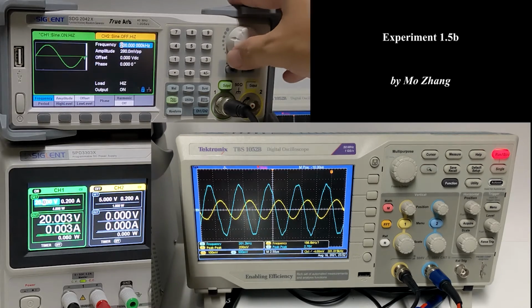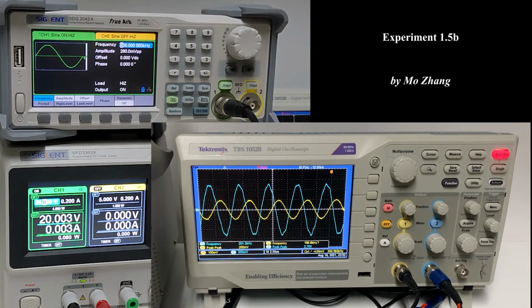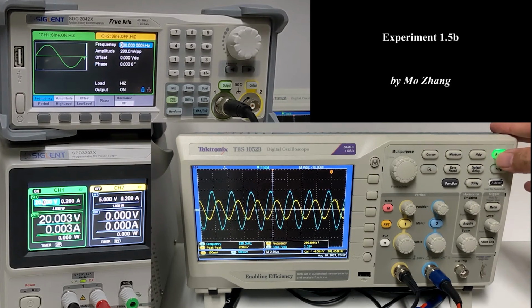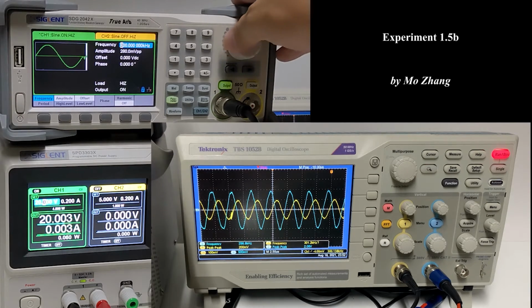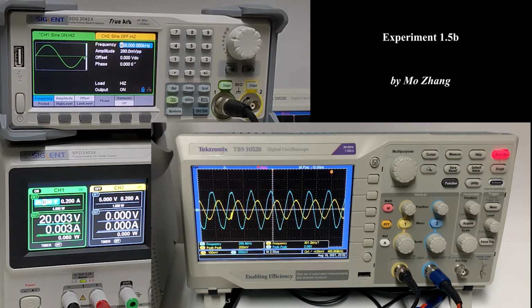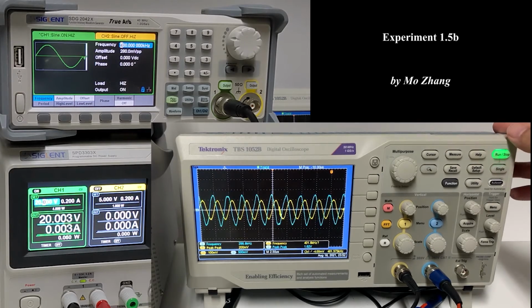Change here to 300 kilohertz. Let it run and then pause. The input is 200 millivolt and the output is 2.06 volt. 400 kilohertz. Input is 200 millivolt.